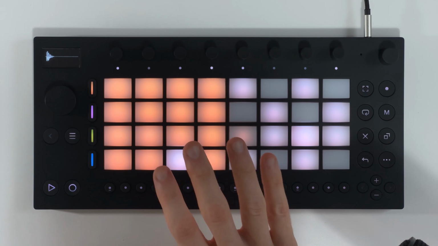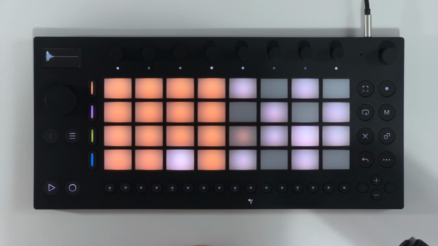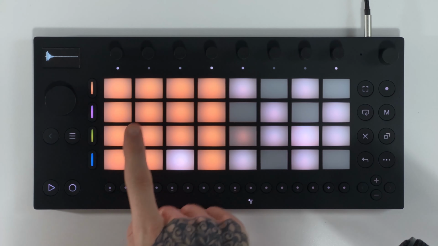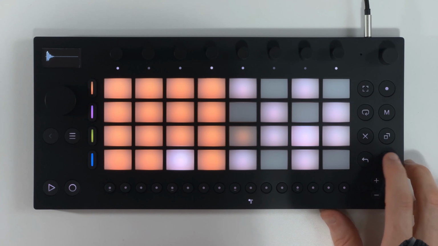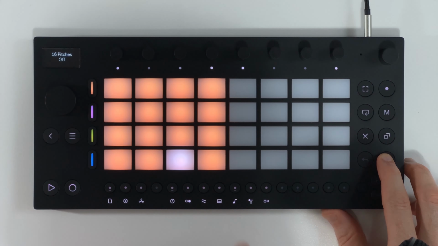Apologies for any background noise, but we are taking a look at 16 pitches on the Ableton Move. If you need to turn 16 pitches on, if you're unfamiliar with this particular feature, you do Shift and there's a little square icon here.